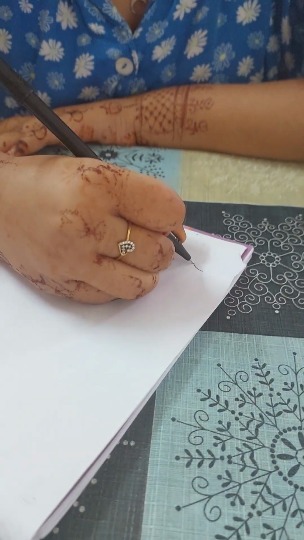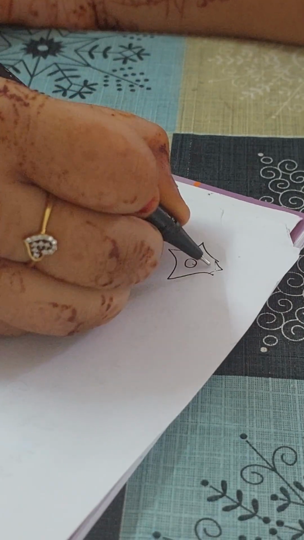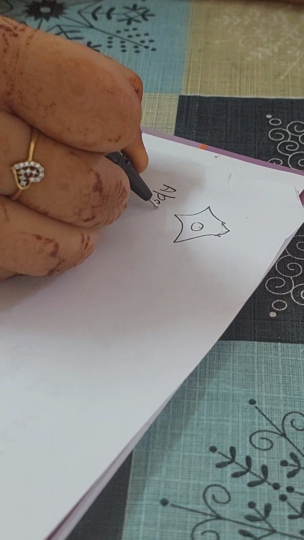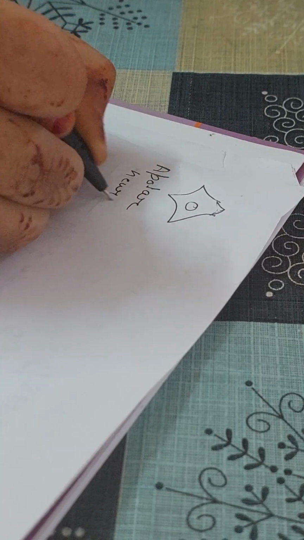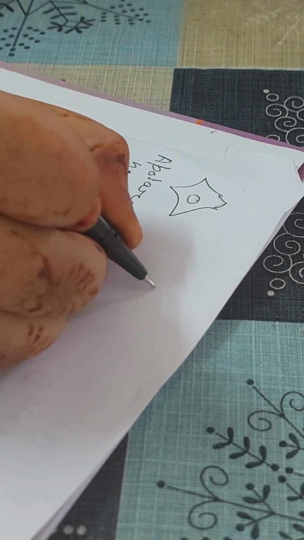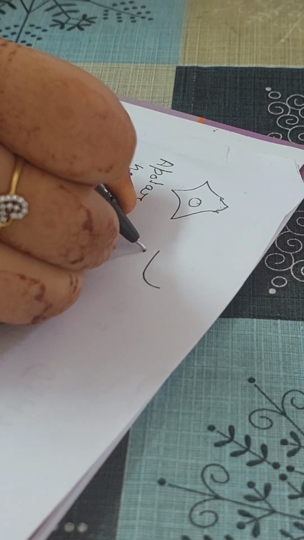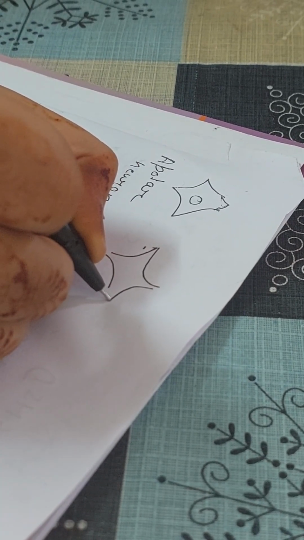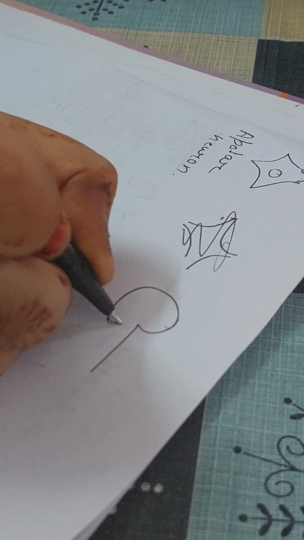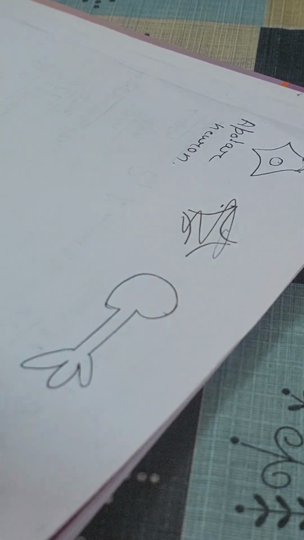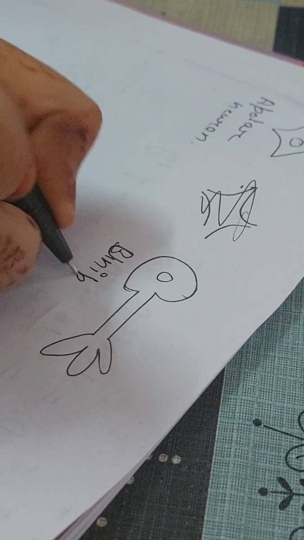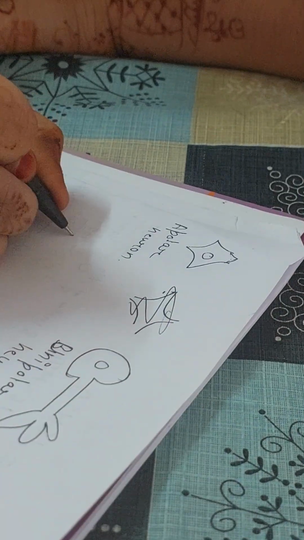The first one is apolar neuron, then unipolar neuron, then bipolar neuron.